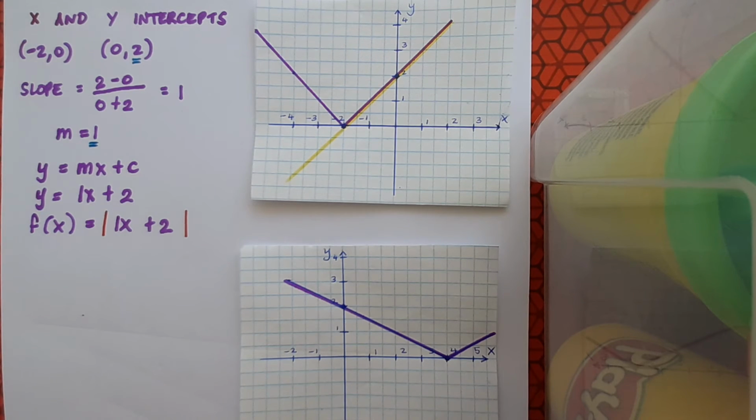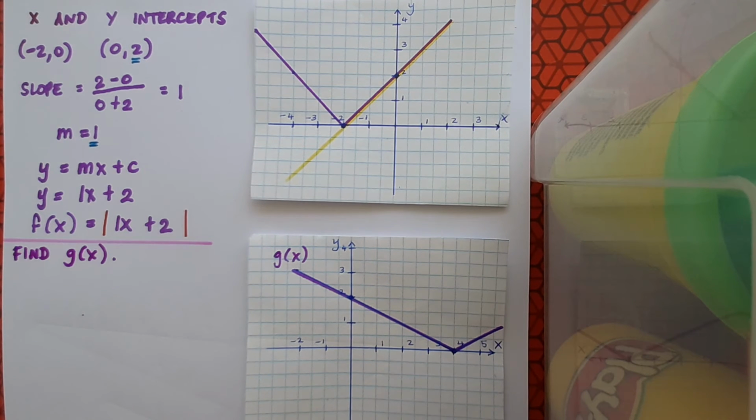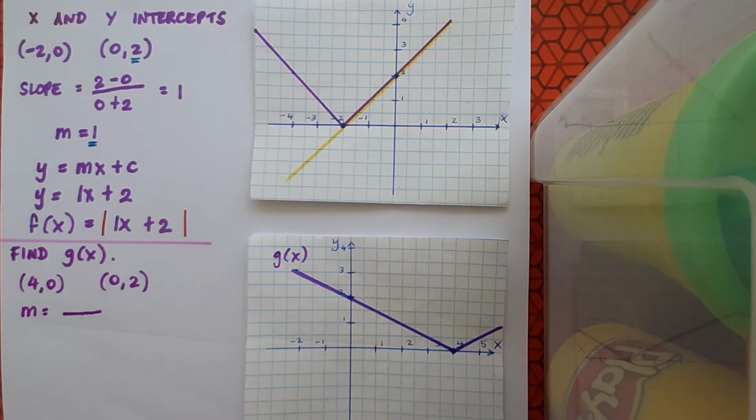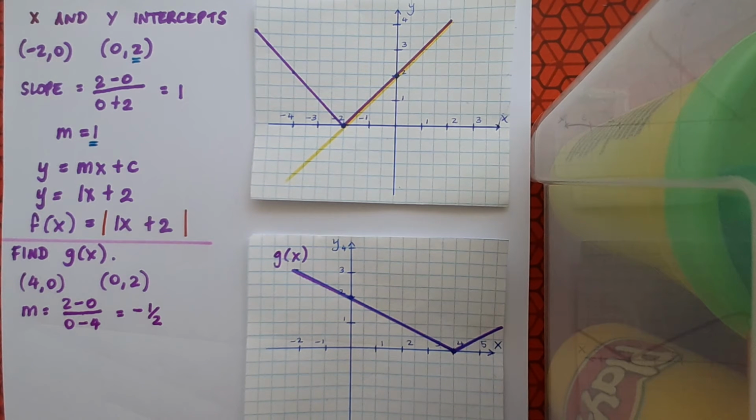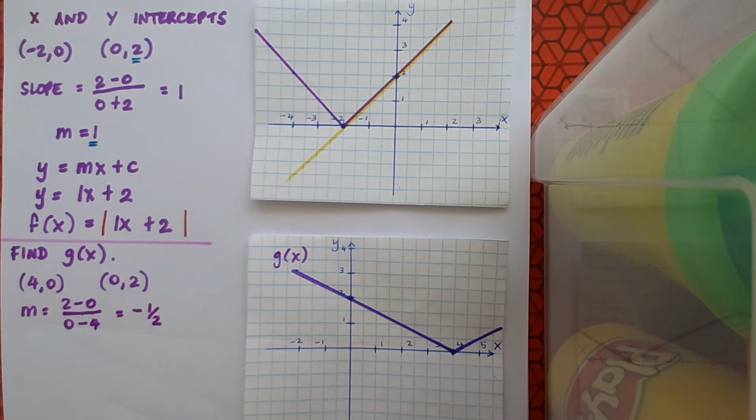Okay, so let's have a look at a second example. I'm going to call this one g of x, and I want to find its equation. So like before, I'm going to note the x and y intercepts, and I'm going to use these to get the slope. And in this case, it comes out as negative 1/2. I'm not surprised, because if I look at the line that joins up the x and y intercepts, I can see that it's sloping downwards. And I'm just going to note what the y-intercept was. So we went through the y-axis at 2.